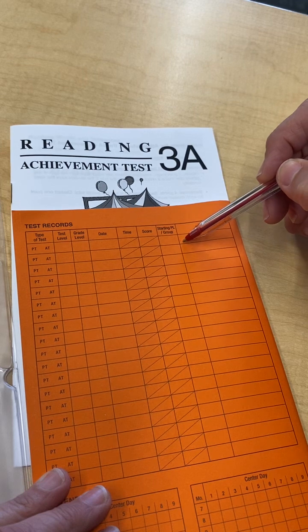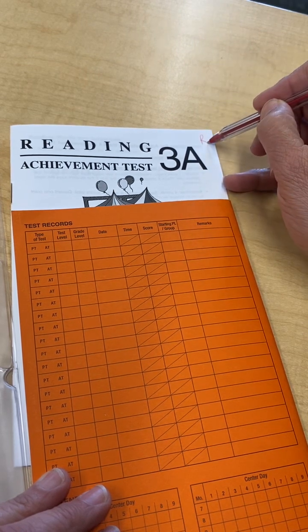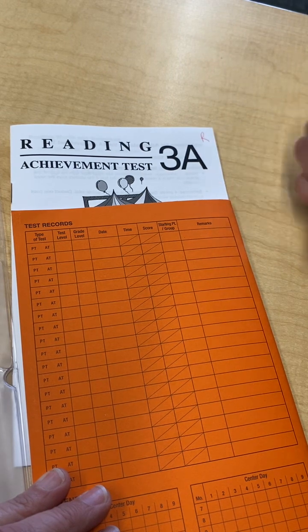Once that is done, just like our worksheets that are graded, we're going to put an R at the very top, so we know that it was recorded in the record book.